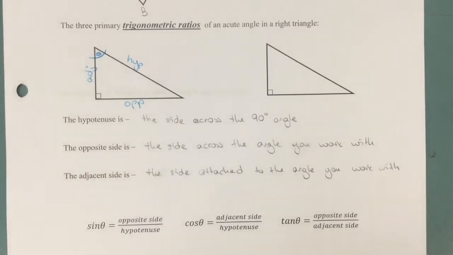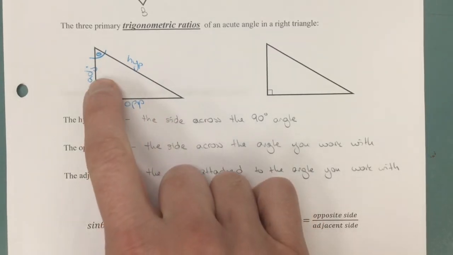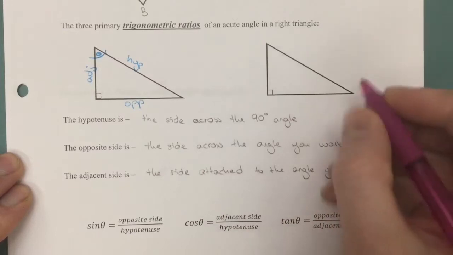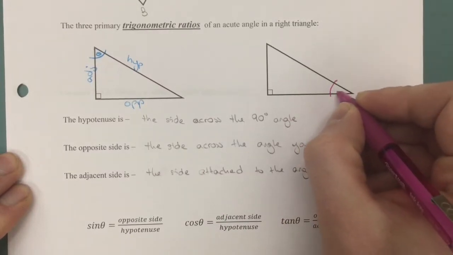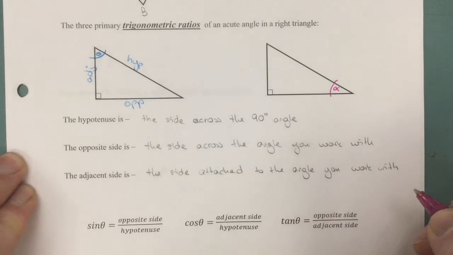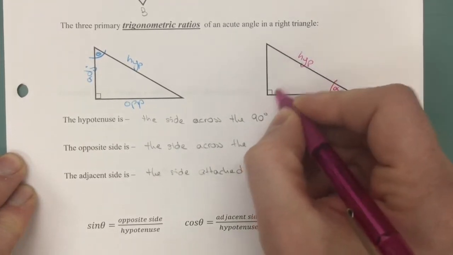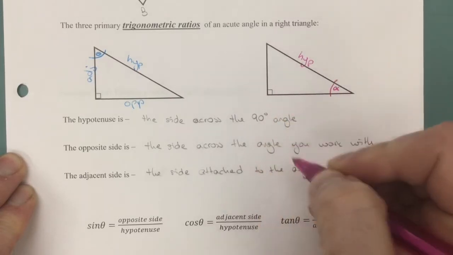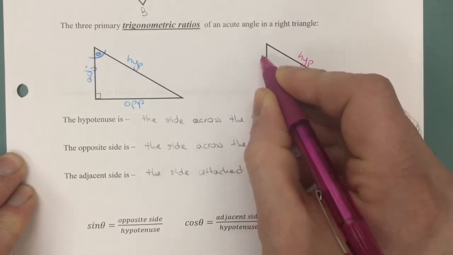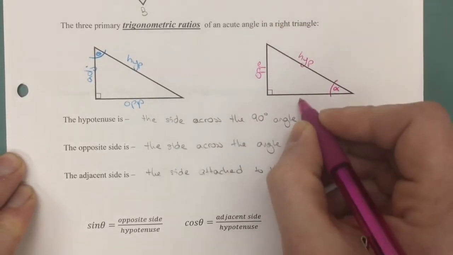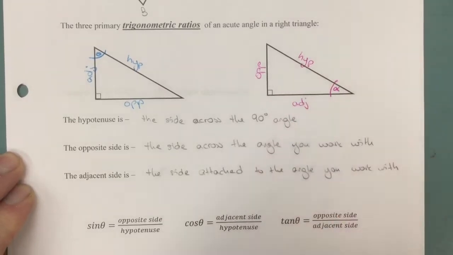Now, the hypotenuse is always the hypotenuse, but the opposite side and the adjacent side depend on the angle that you're working with. So for example, if instead of working with this angle, I wanted to work with this angle, and let's call it alpha, then again, this would be the hypotenuse, because the hypotenuse is always across the 90-degree angle. But I would now label this as my opposite side, and I would label this as my adjacent side.